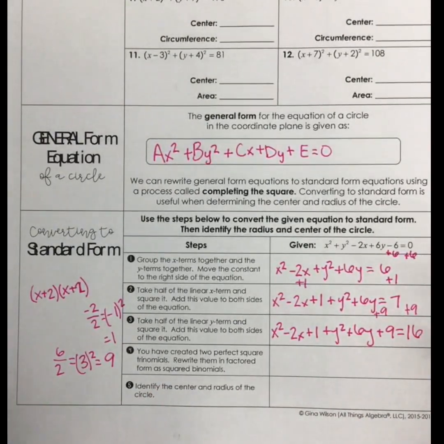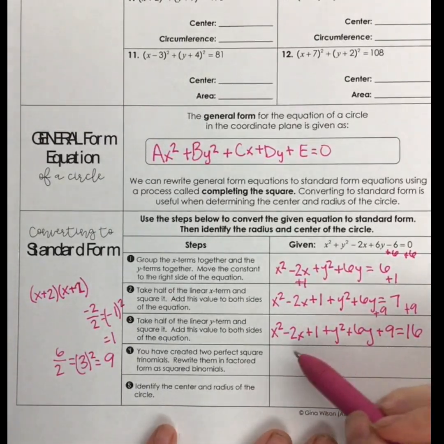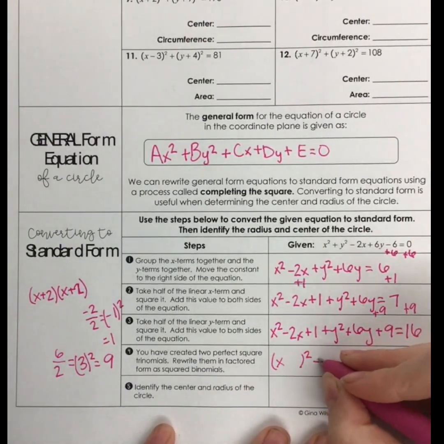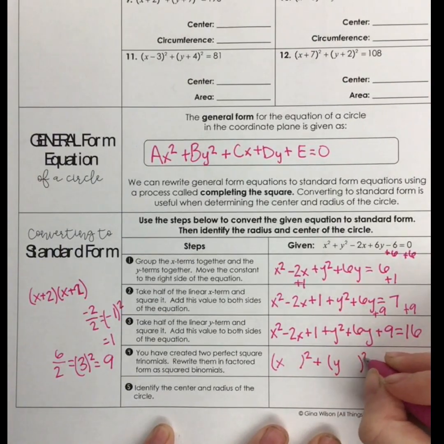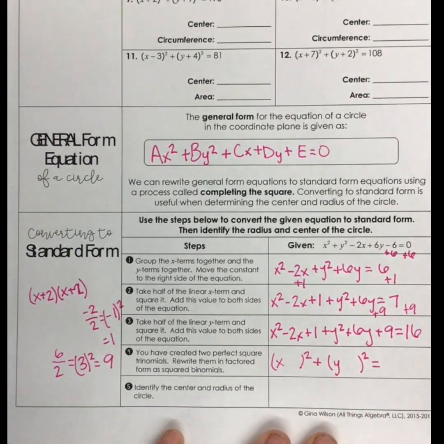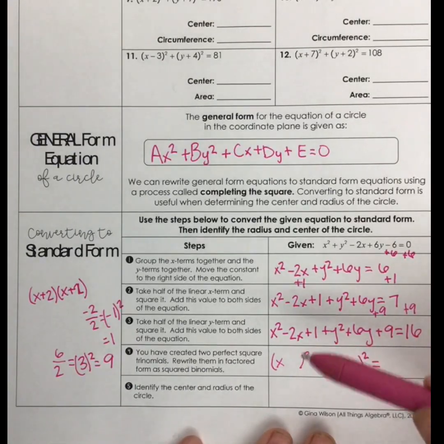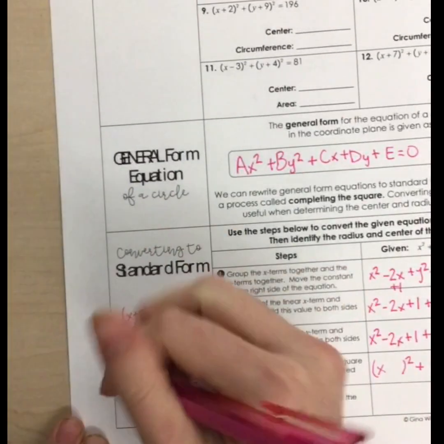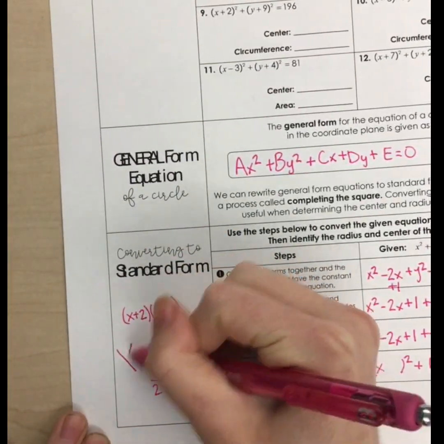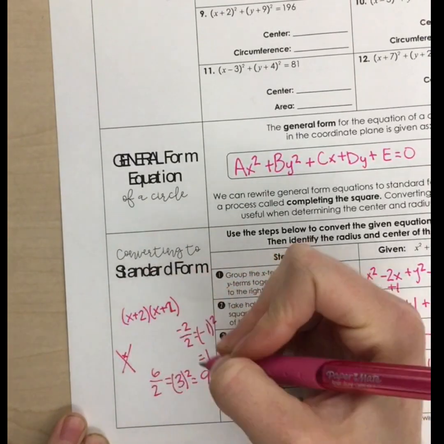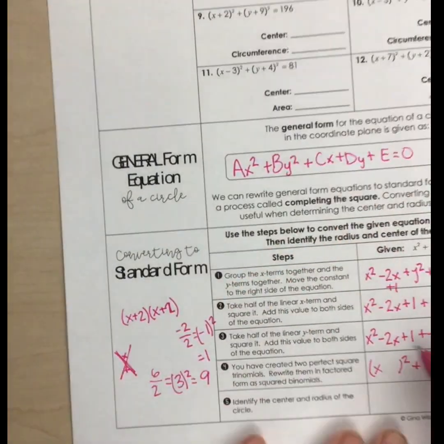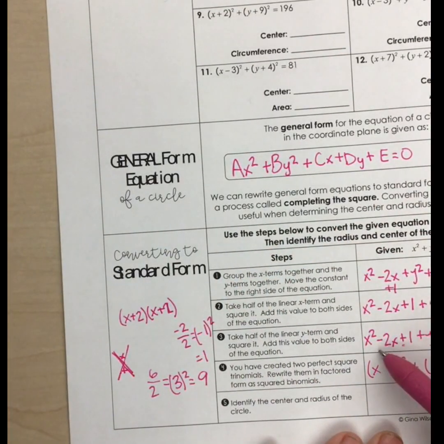So now what we've just done is we've created two perfect square trinomials. That means that I know I have x plus or minus something squared, plus the same thing with y squared. So we have to figure out how to factor these trinomials again. A quick, easy way is to use what I call the x method. So if we have our x method here, we know we need to multiply to get a number and add to get another number. And those numbers come from the third term and the second term.